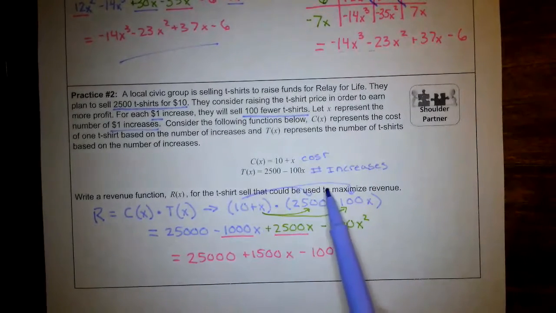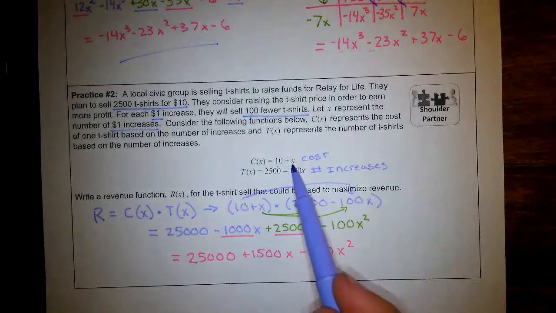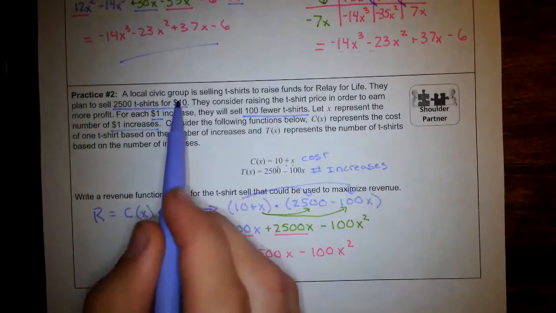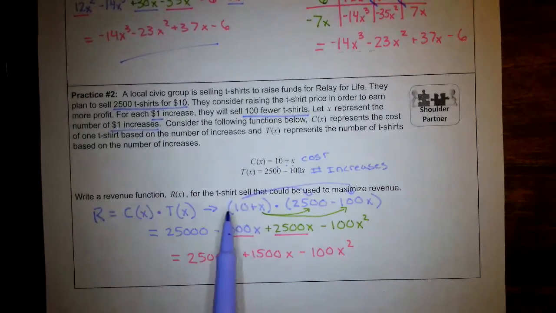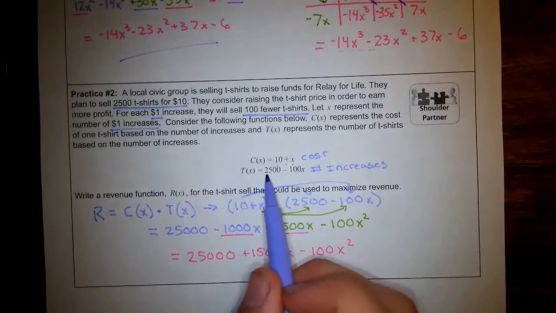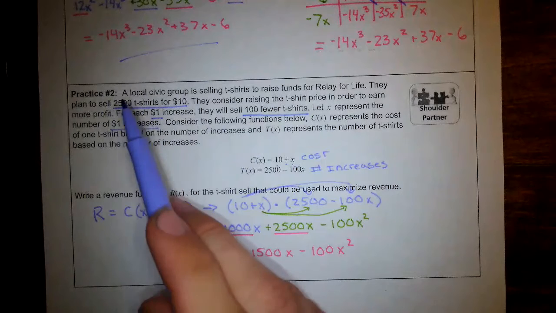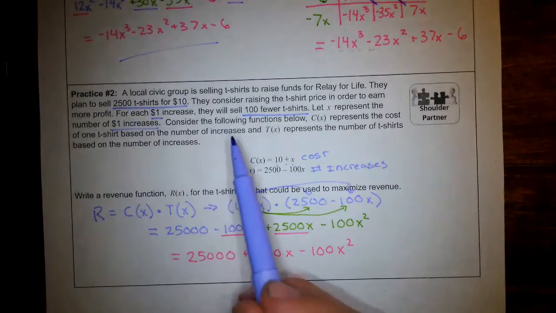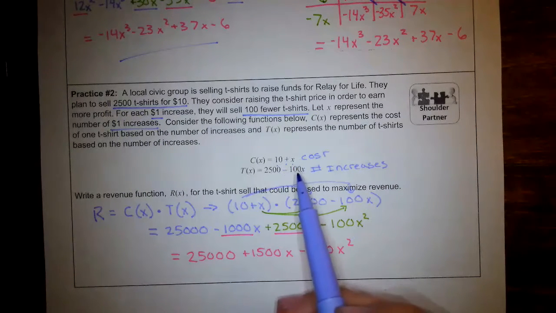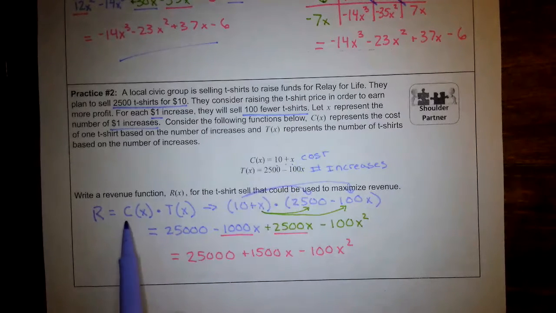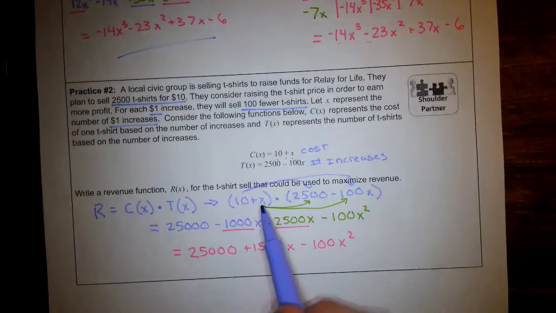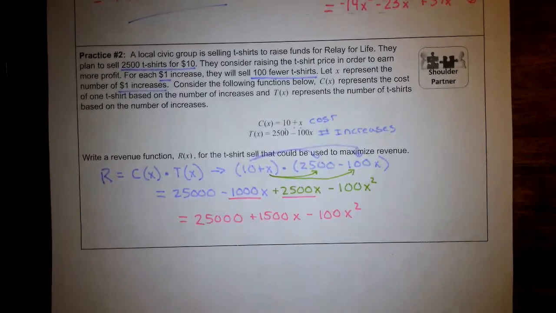Thankfully, it gives us the functions already. The cost is 10 plus X because it's $10. And then 2,500 minus 100X shows that they are trying to sell 2,500 shirts, and for each increase, they're subtracting 100 shirts sold. So we have our two. We're going to multiply them together, just like we've done this whole lesson. 10 plus X times 2,500 minus 100X.